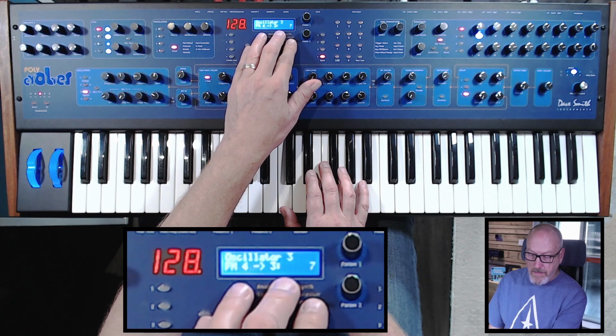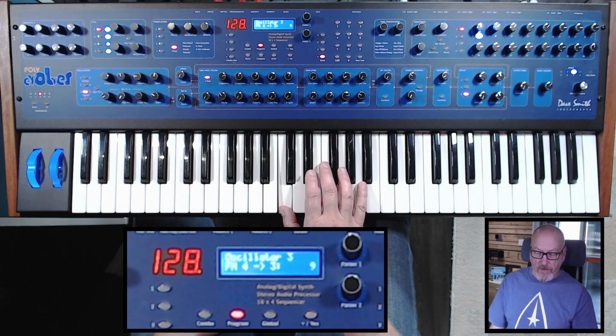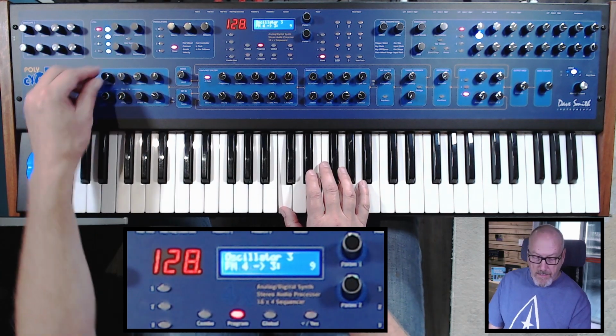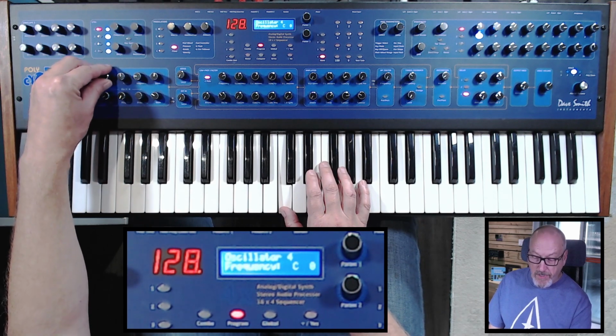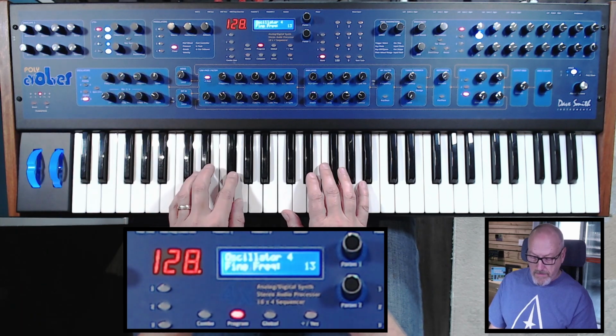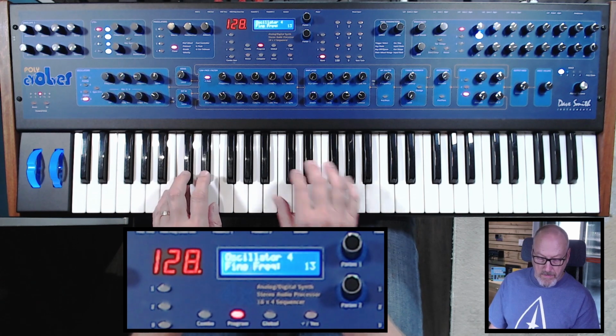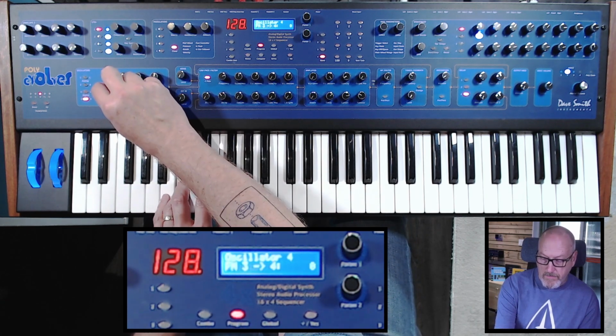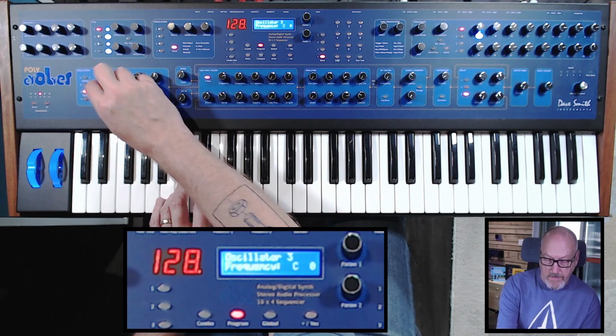So there's oscillator 4 modulating 3. If we change the pitch of 4, we're not listening to 4, just the modulation. We can get some interesting results. We can kind of tune those.